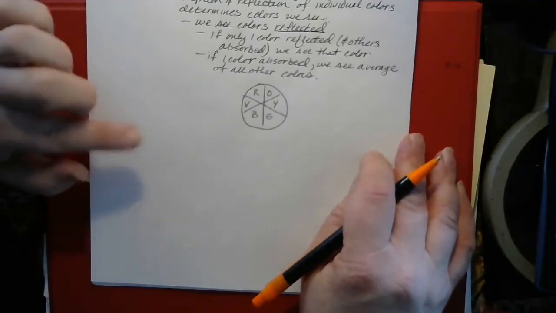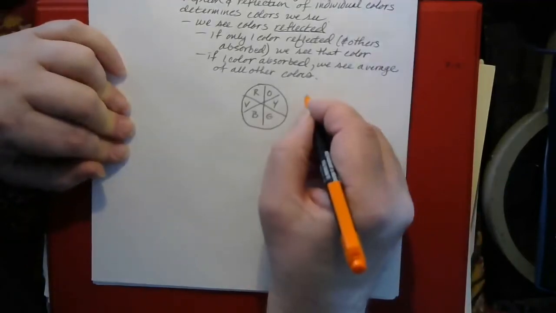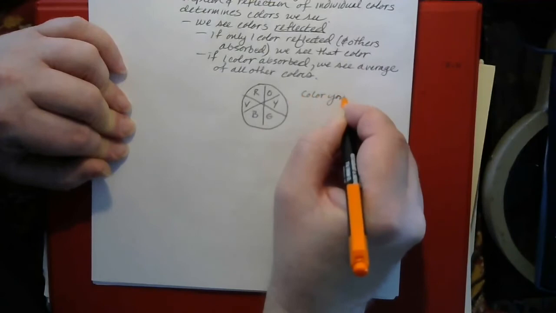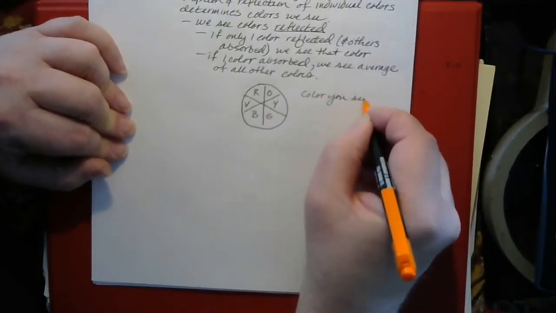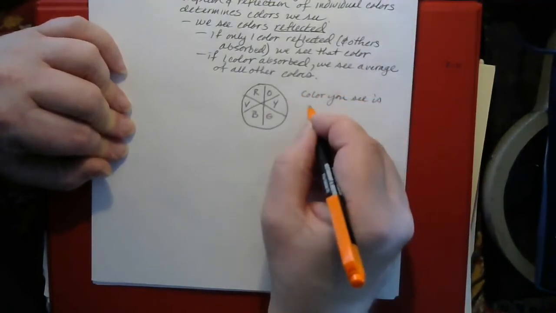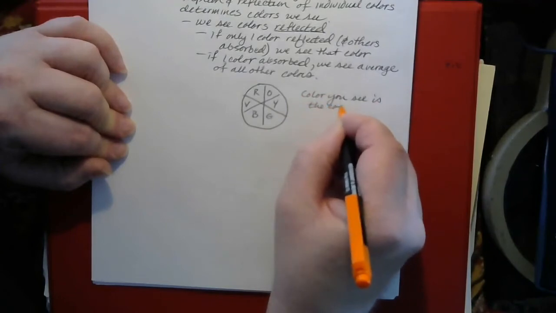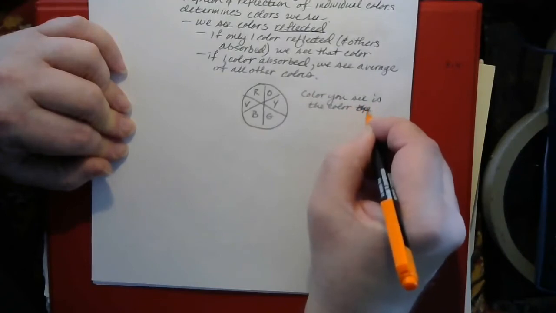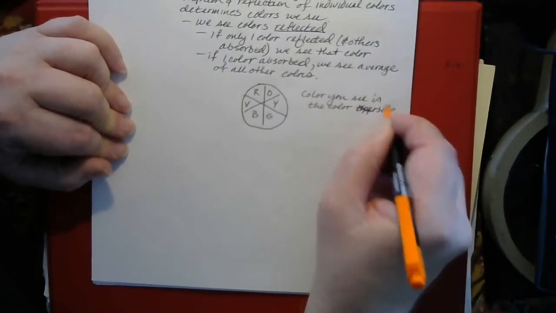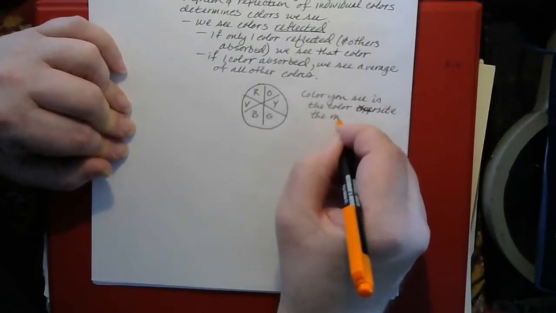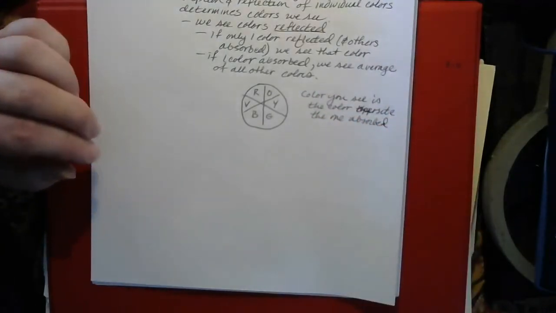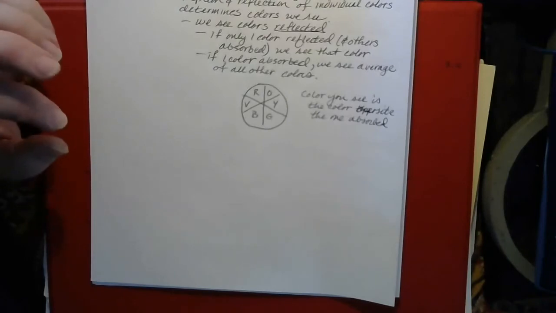This wheel is useful because the color you see is the color opposite the one absorbed, and the one absorbed is the color opposite the one you're seeing.